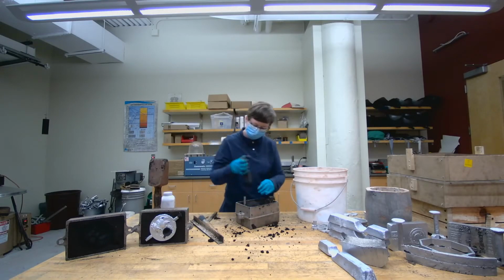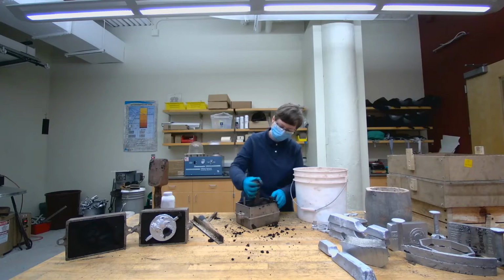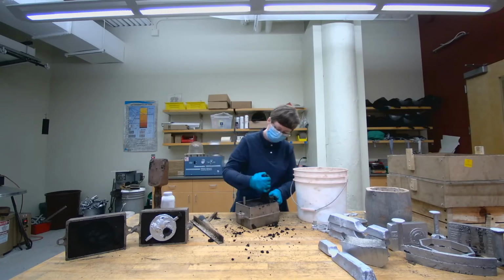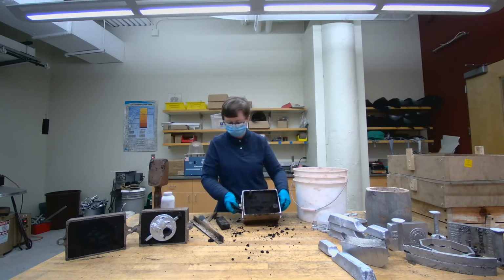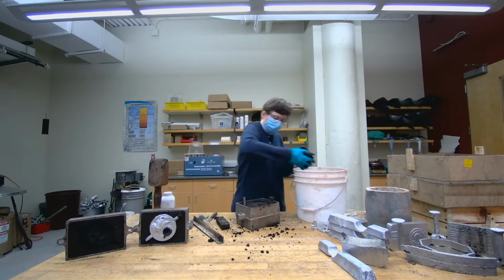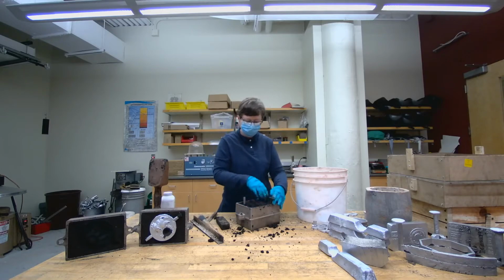Patterns are also enlarged to account for shrinkage of the metal during cooling. Right angles can cause sand to break away when opening the mold to remove the pattern, so a taper or draft is recommended.